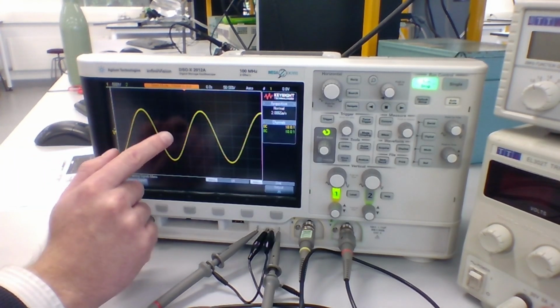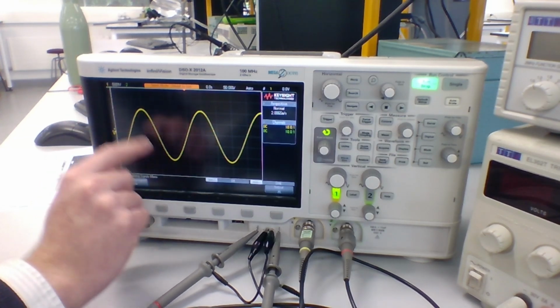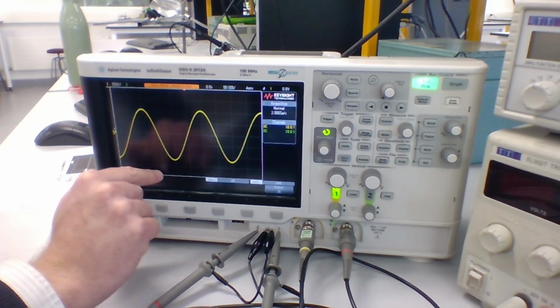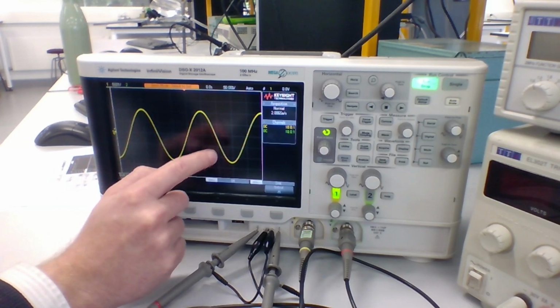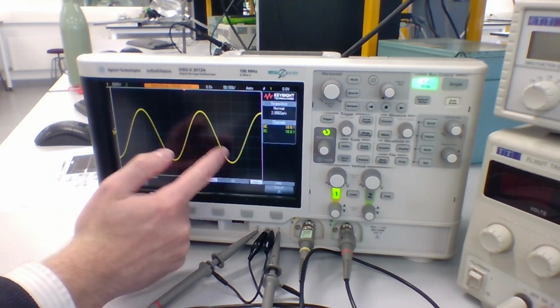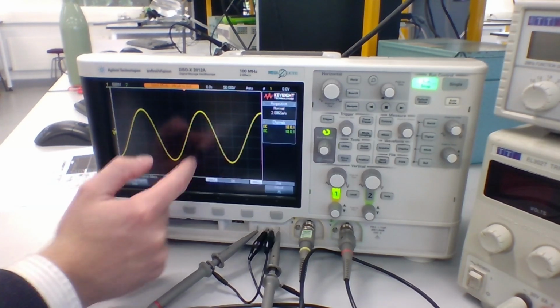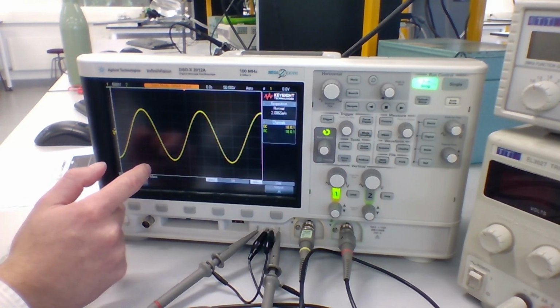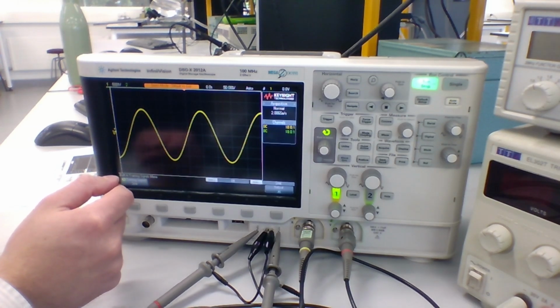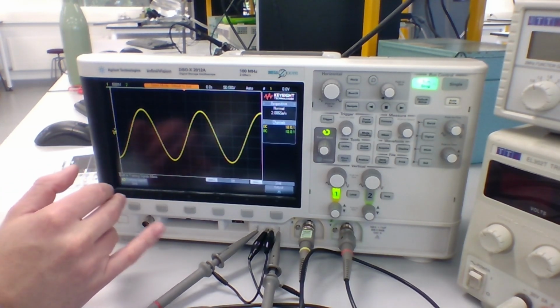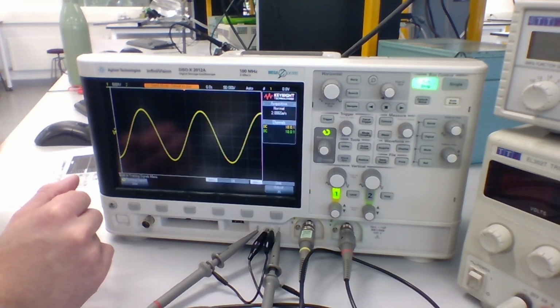So we know at the moment that vertically speaking, there are 500 millivolts between each vertical division, and horizontally, there is 50 nanoseconds between each horizontal large grid line. So we can use those to measure the period and voltage of this waveform.